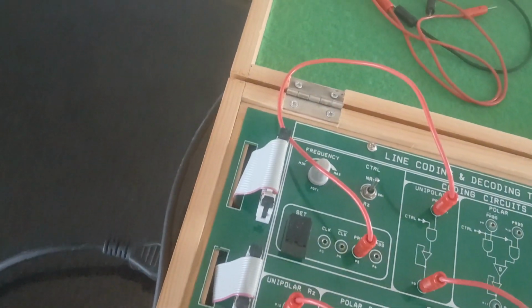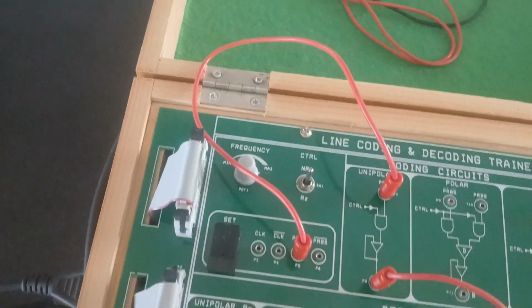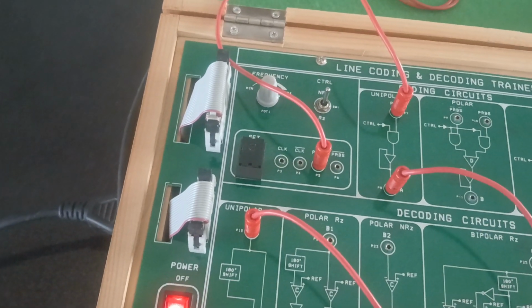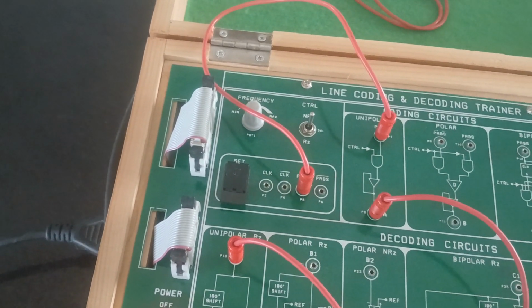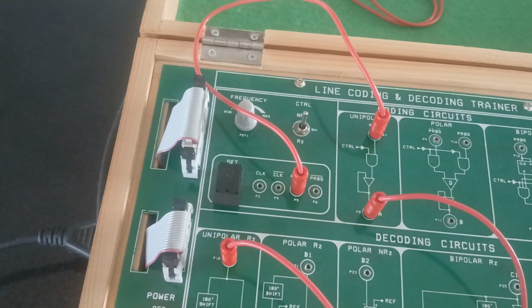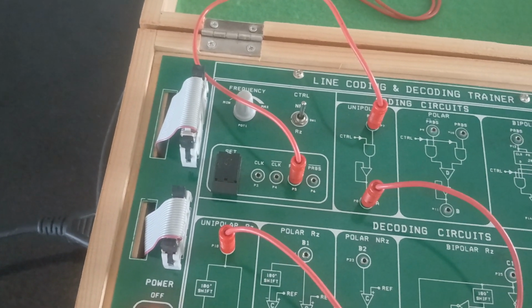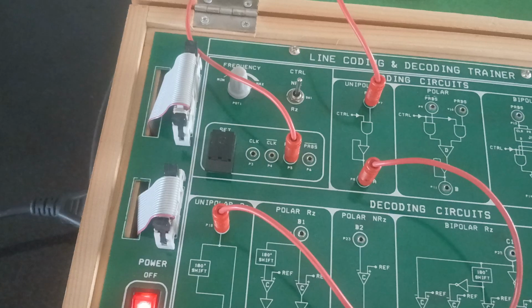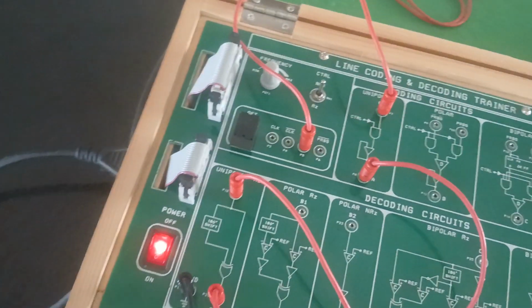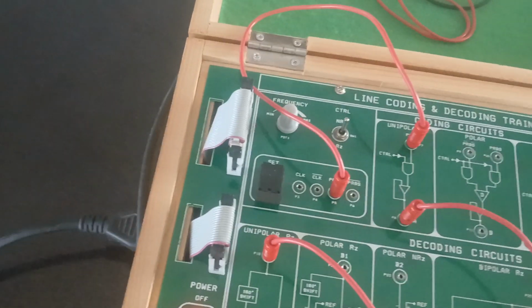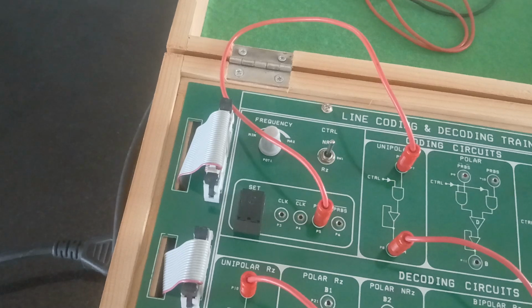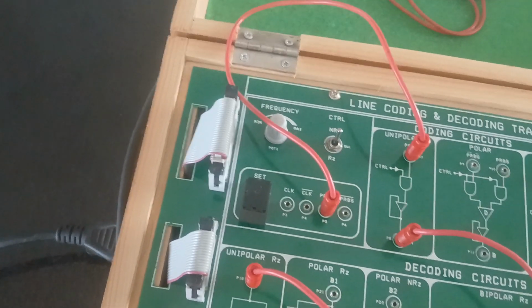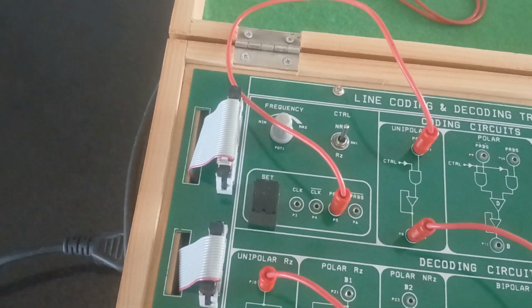Now we are going to do the first experiment, the unipolar NRZ. Before that, we set up the input data 0 0 0 1 0 0 1 1 0 1 0 1 1 1 1. Likewise we set the data. After that we are going to take a reading of the unipolar NRZ.